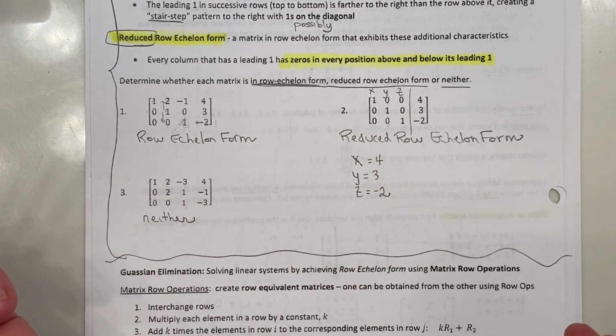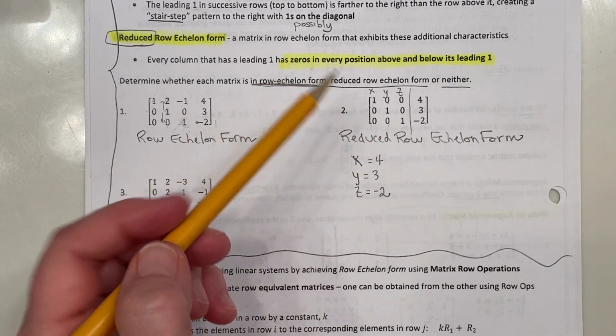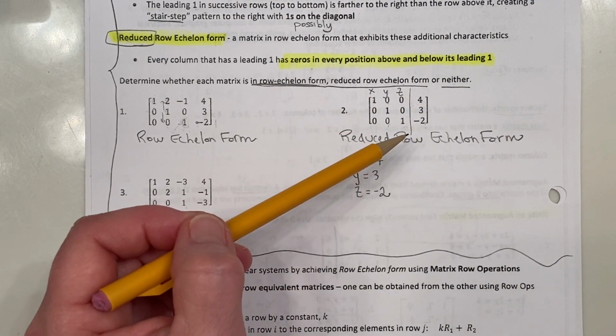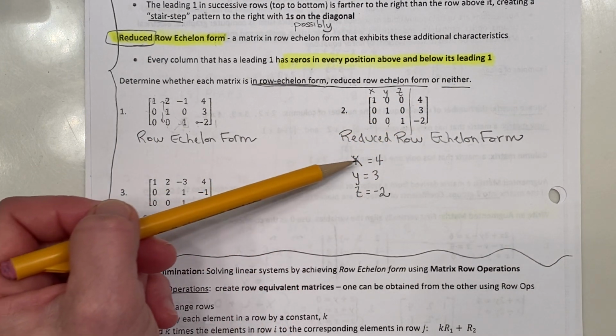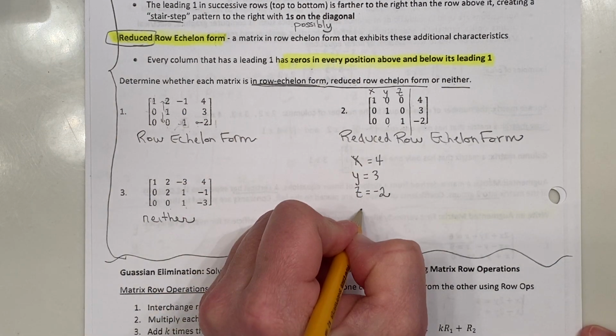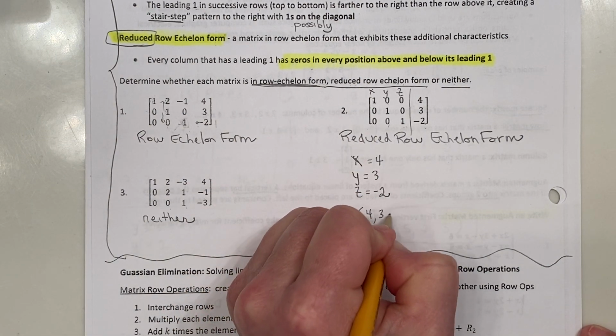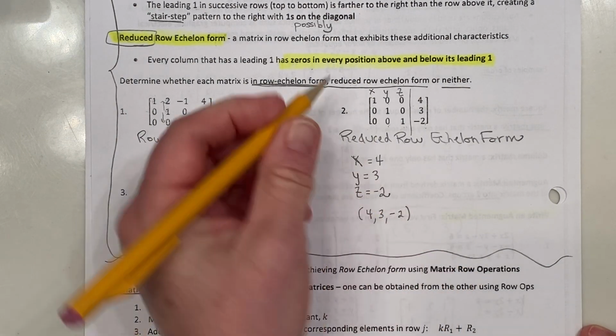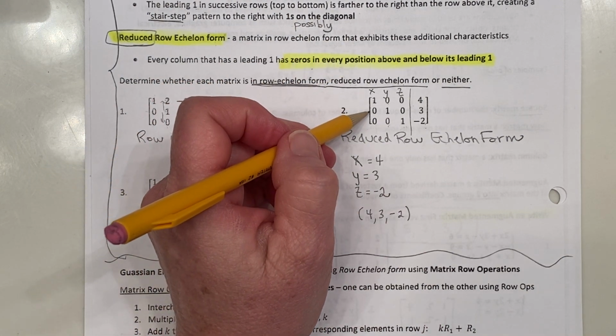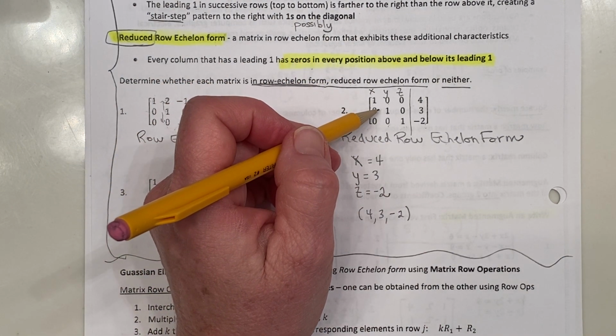You're done solving this system if this augmented matrix is in reduced row echelon form. I've got my answers. My answer to this system would be 4, 3, -2, if this augmented matrix represented a system. So is it helpful? Yeah, it is to solve a system.